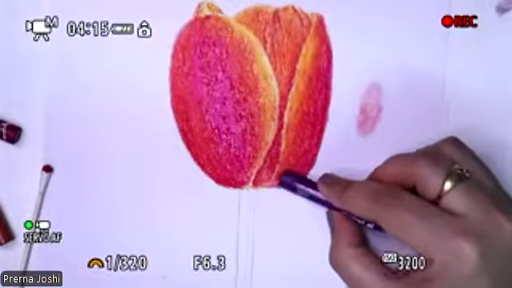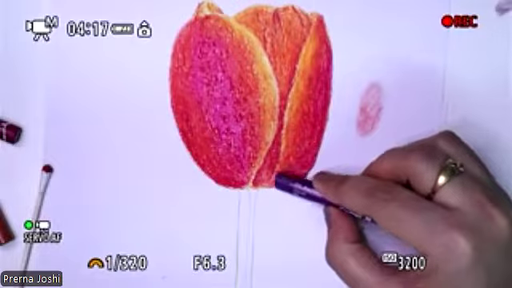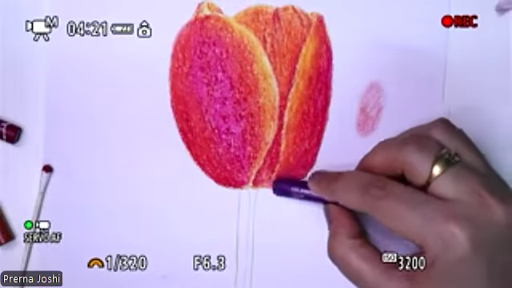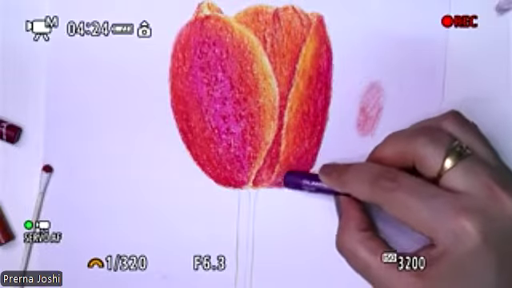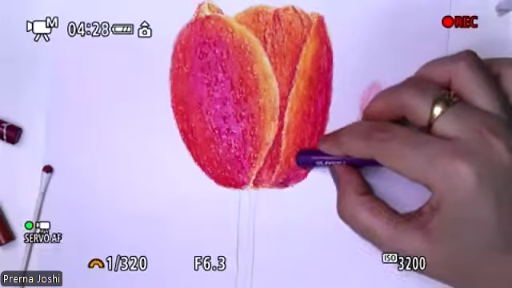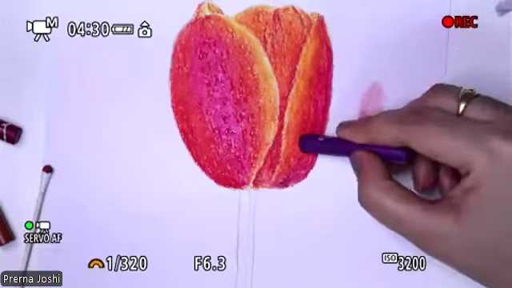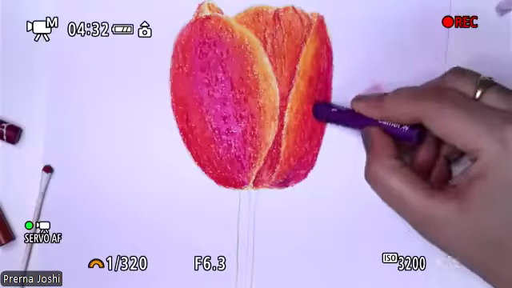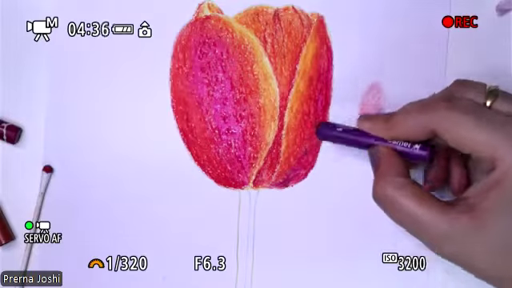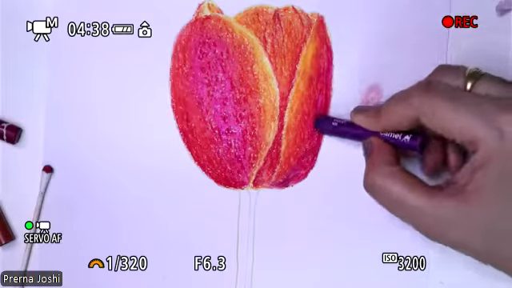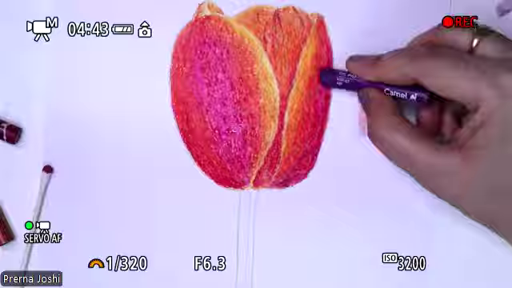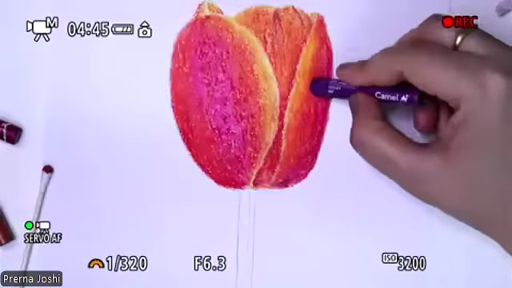And then I will slowly add here on top. And this is giving me darker results. So on top of maroon, I'm using this color.